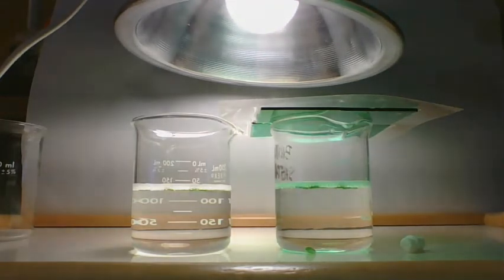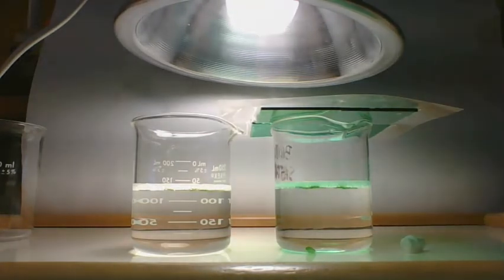I can see the one that's left tilting up a little bit. We've got about 20 seconds more till we hit 7 minutes.